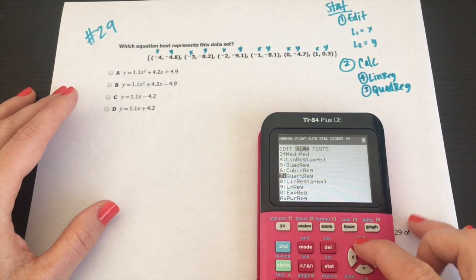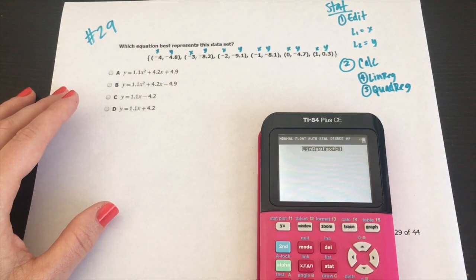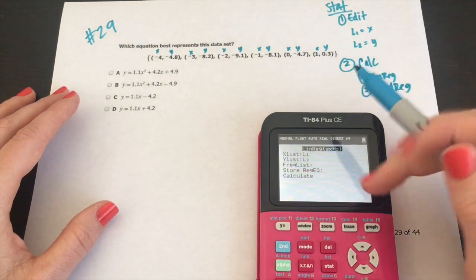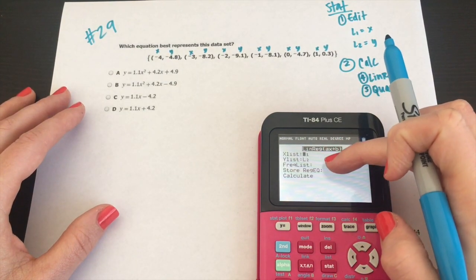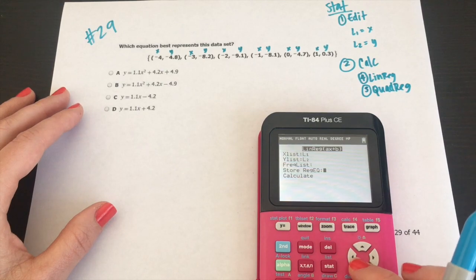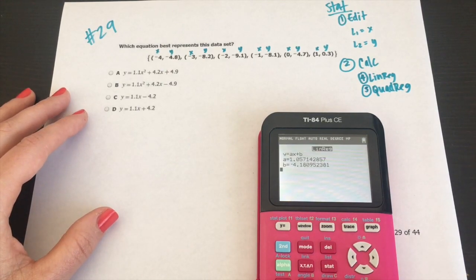So do linear regression, and then we're telling it that we want it to use the first and second sequence that we put in. So we're going to go down to calculate, and this is what we get.